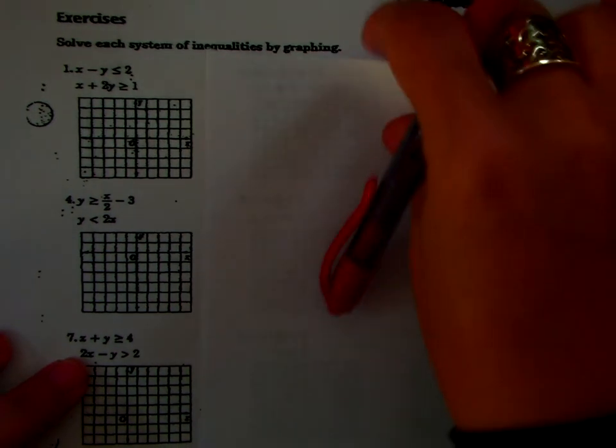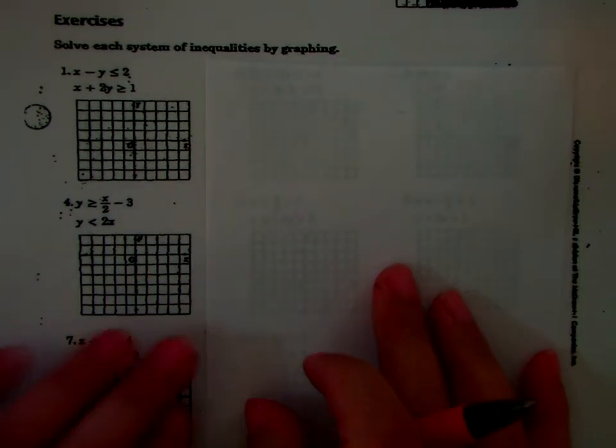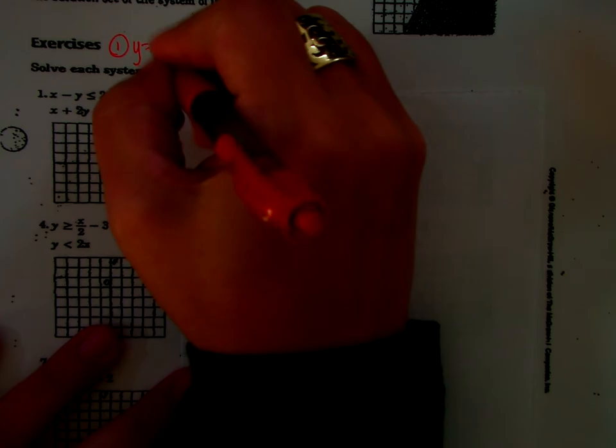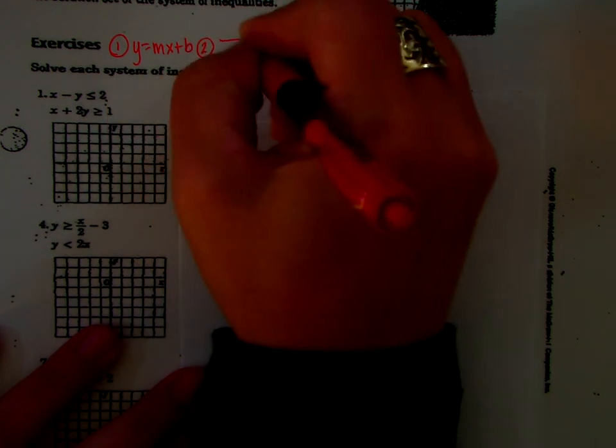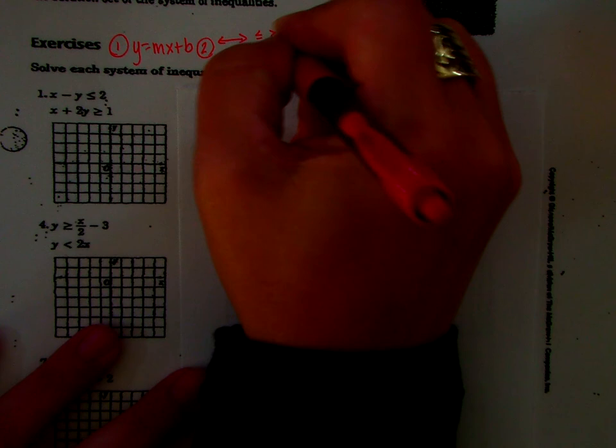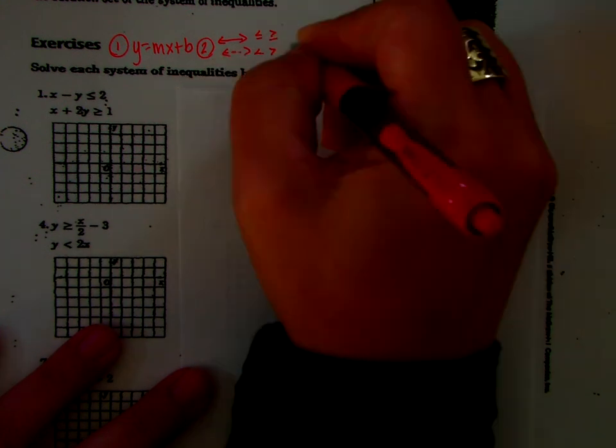Good morning, guys. We're going to do a quick review on graphing systems of inequalities. We're going to have the same rules that we had before when we just graphed one inequality. You want to make sure that you're in y equals mx plus b form. You need to decide if you're going to have a solid or a dotted line. That depends on your inequality signs.